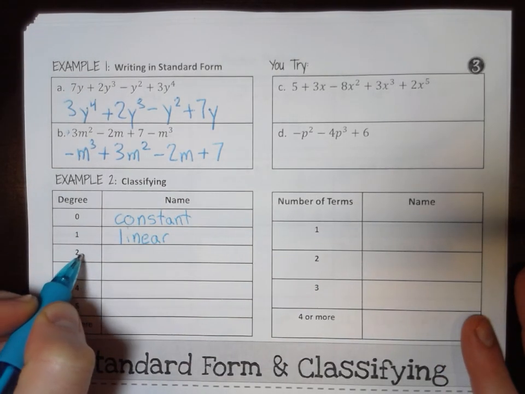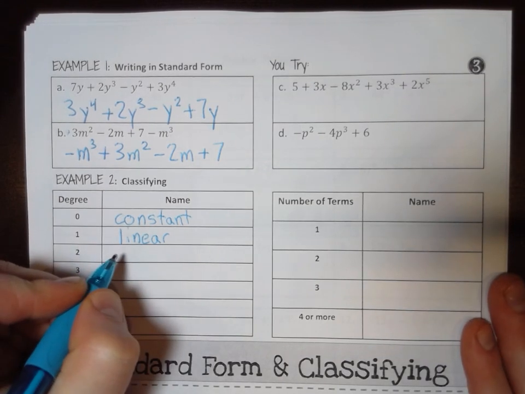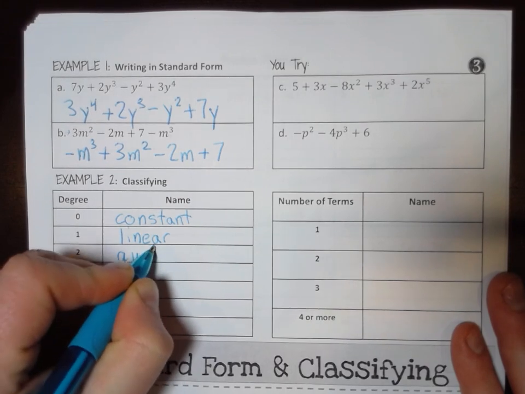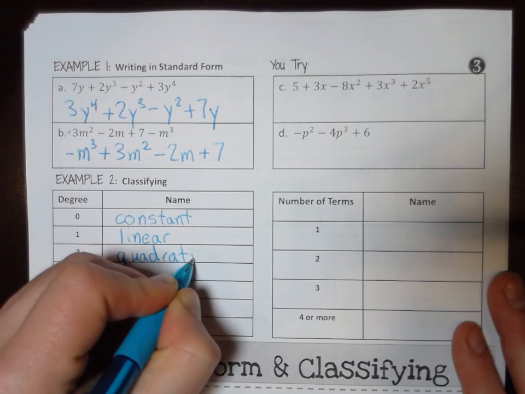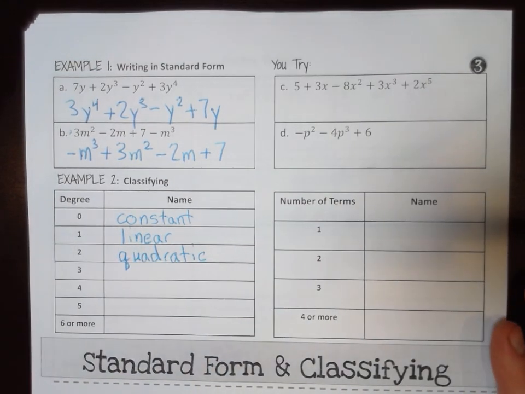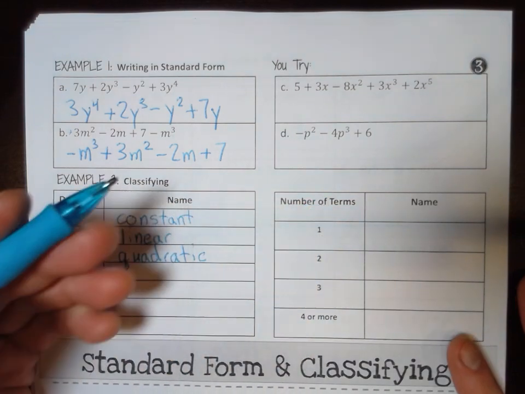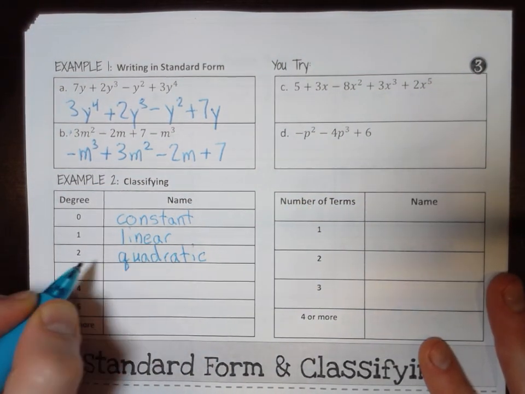A degree 2 is something that I've talked to you a lot about, but we haven't played with yet. It's called something that is quadratic. And we all know, I think, that this is going to make a parabola. Something that goes like this. We've got something that has x squared in it, and that's our highest degree.